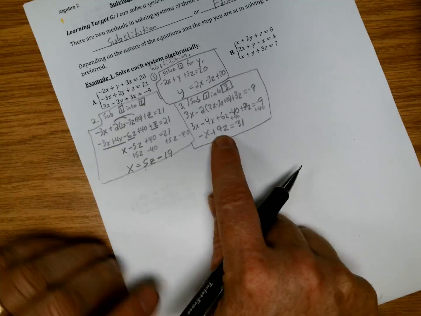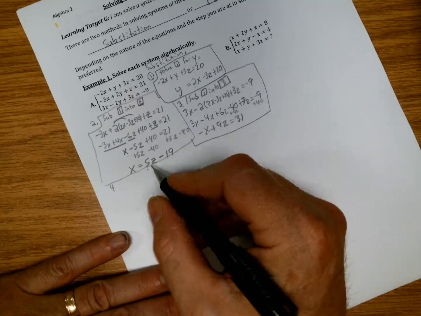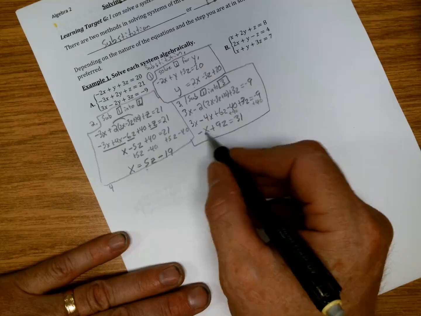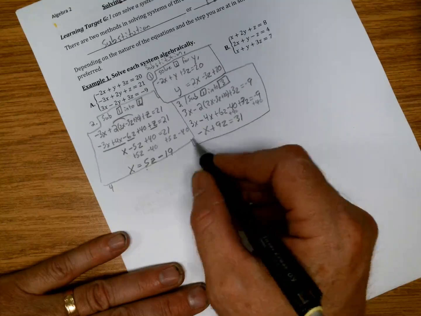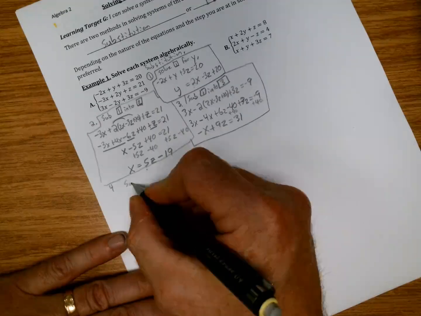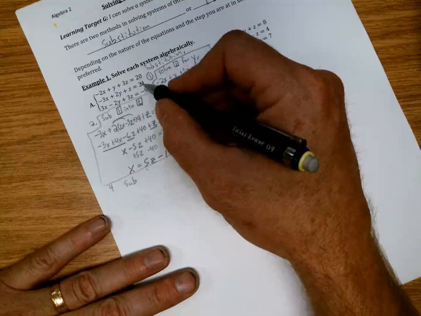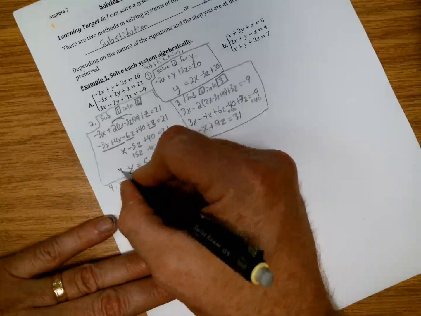So now I can plug this x in over here. I can substitute again, which we're going to call step 4. We have these 2 modified equations that have been removed of the variable y. So let's name them. Let's call this equation 1, 2, 3. Well, that'll be still equation.